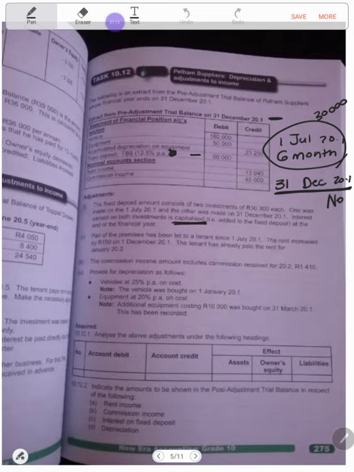You're going to have to first subtract the increase and then divide by the number of months. Once you have the monthly amount, you can then add back the increase to figure out how much has been received in advance.